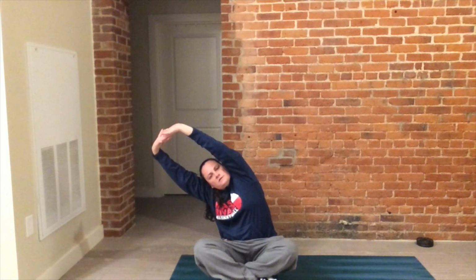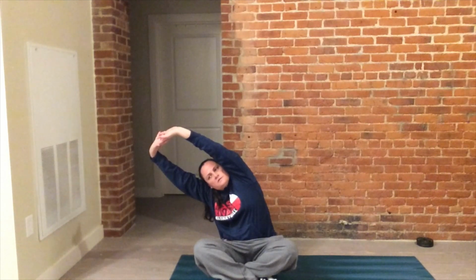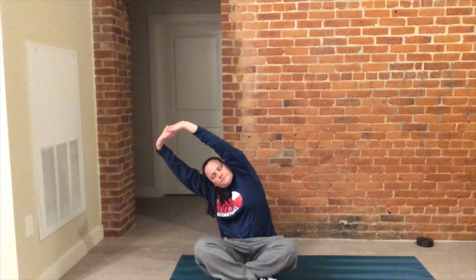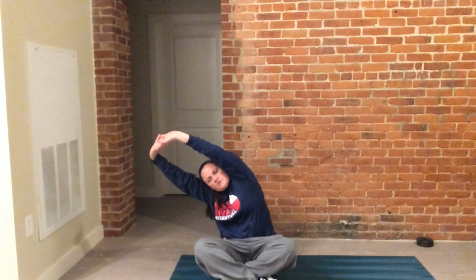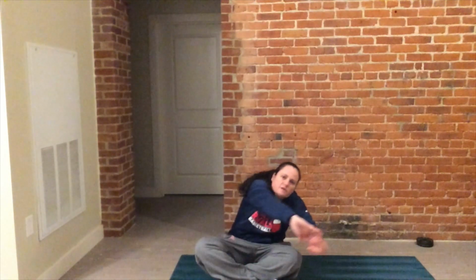Push the palms away from the body. Now we're going to rotate and go to the left side.